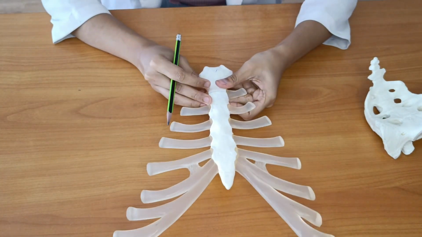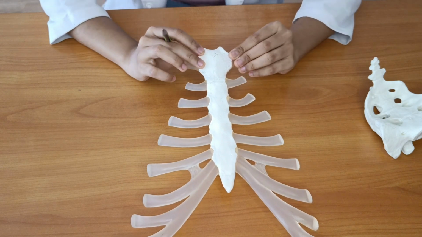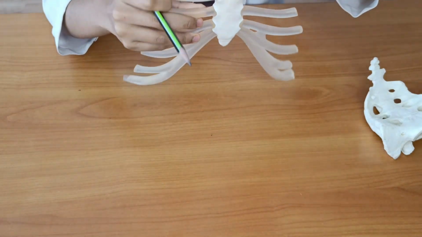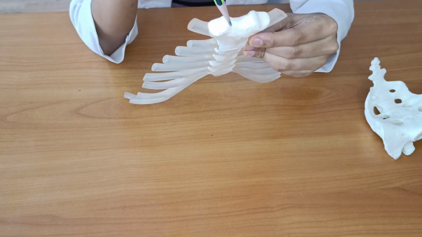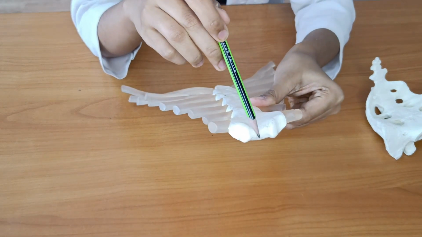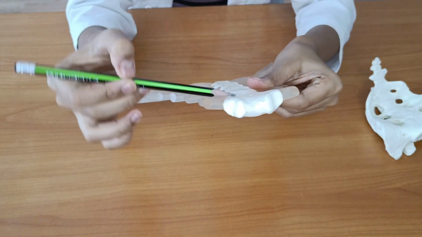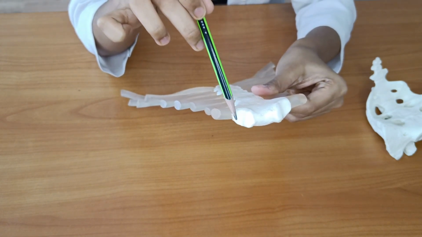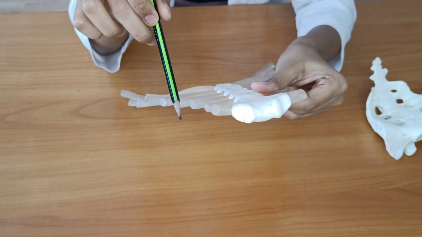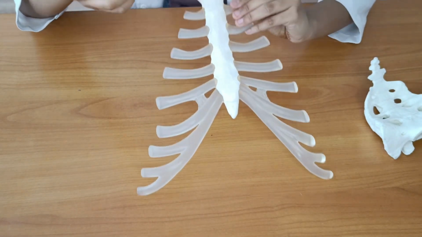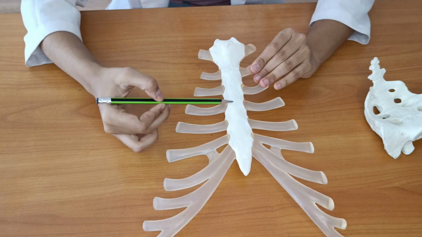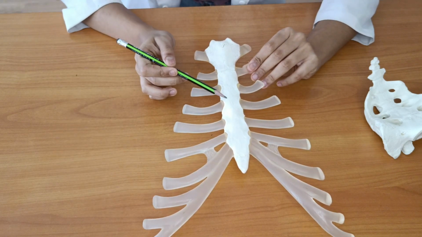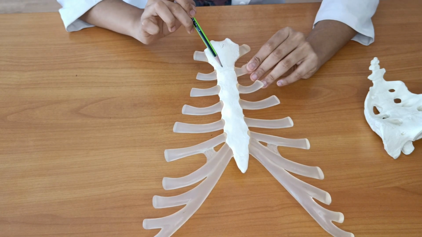So this is the sternum. You can see this is present in the anterior position of our body. And coming to its superior portion, this is the jugular notch, and this is the clavicular notch. 1, 2, where the clavicle will come and attach. So this is known as the clavicular notch. And this is the manubrium, and this full portion is the body, and this is the xiphoid process. Between the body and manubrium, we have the sternal angle.